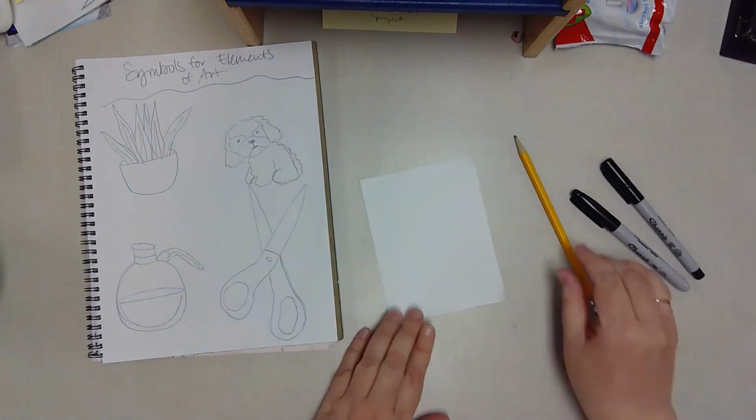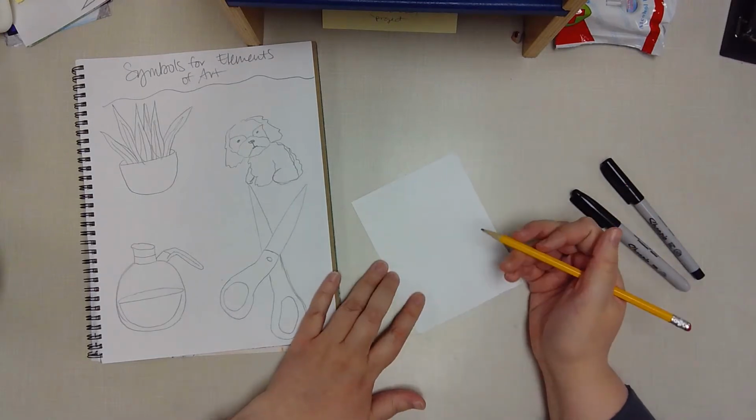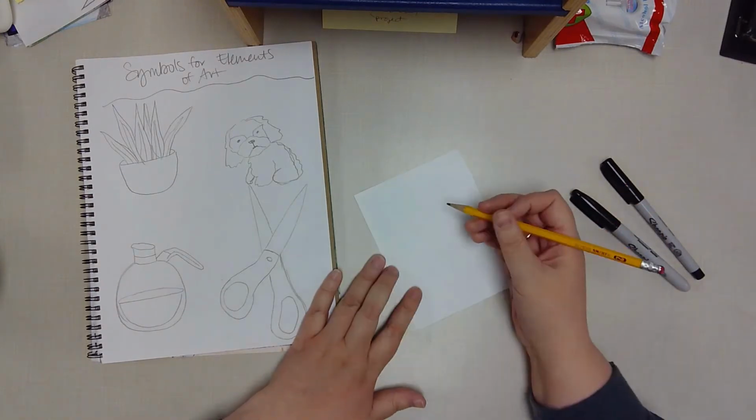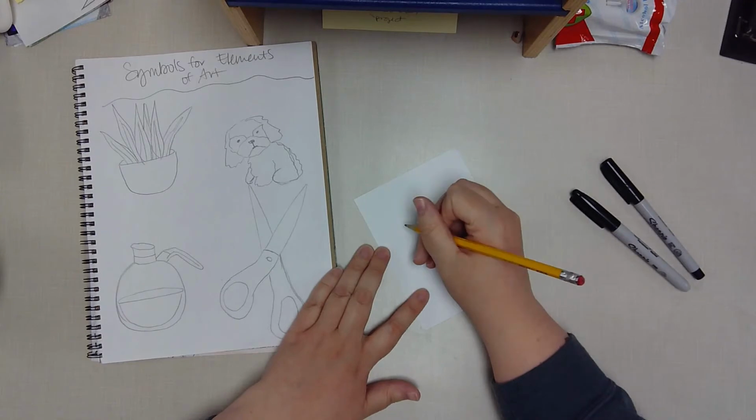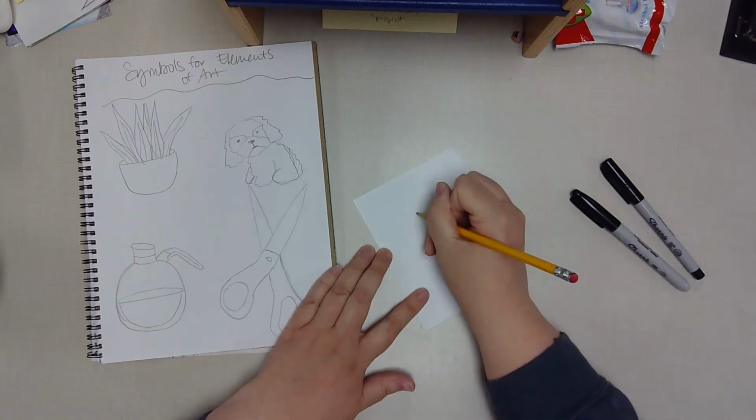And so I'm going to use a pencil first, and you just want to do your best and draw whatever your object is.